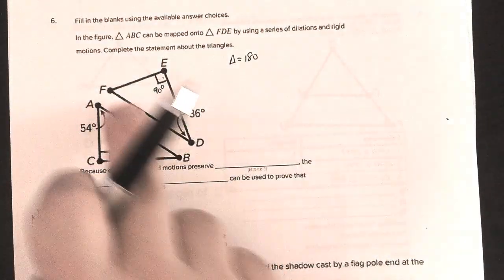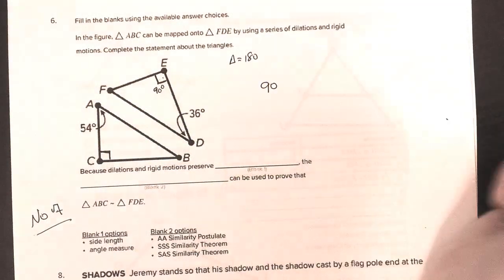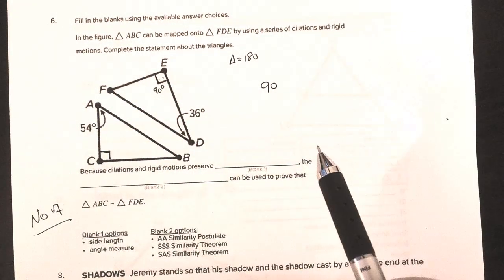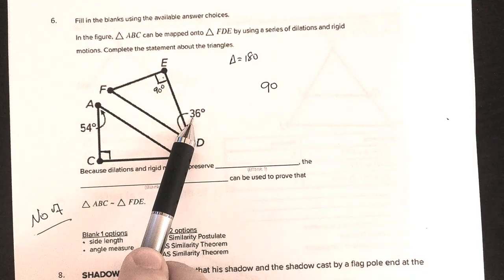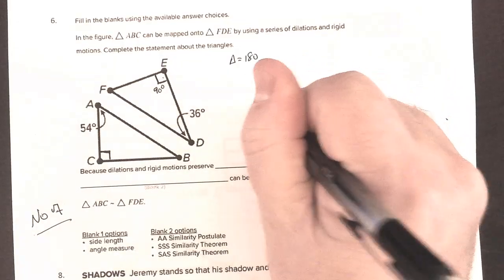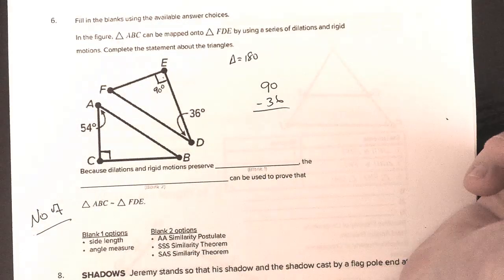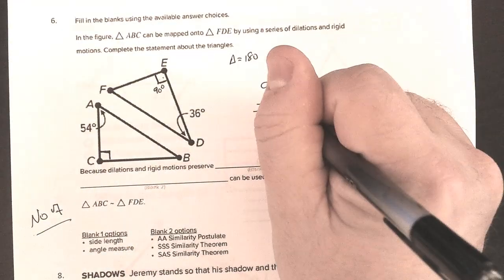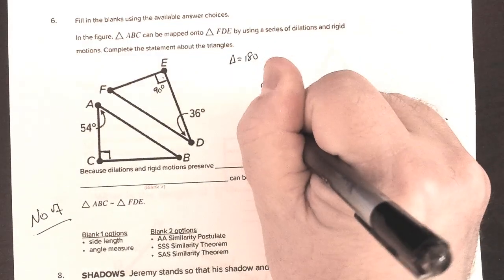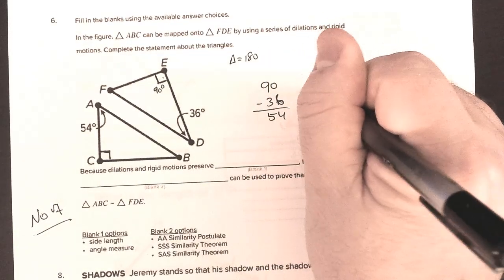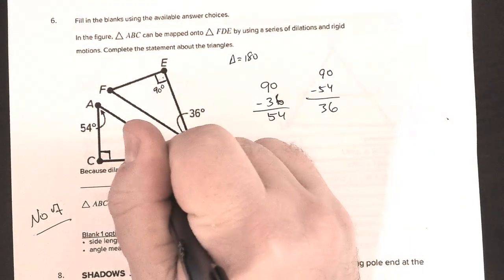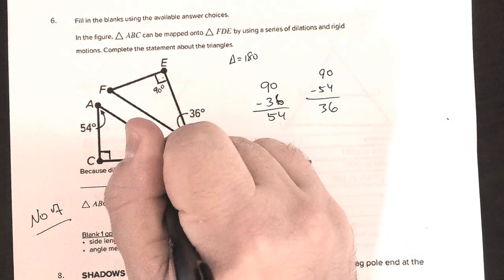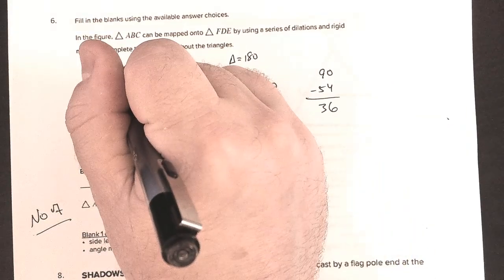So 180 minus 90 means that the other two angles together equal 90. So we're going to just check to see, or if you look, 54 plus 36 equals 90. I've been doing it the long way, but if you subtract it, 90 minus 36 is 54. 90 minus 54 is, guess what, 36. So that means these angles are all the same. They're congruent. They have 3 congruent angles.